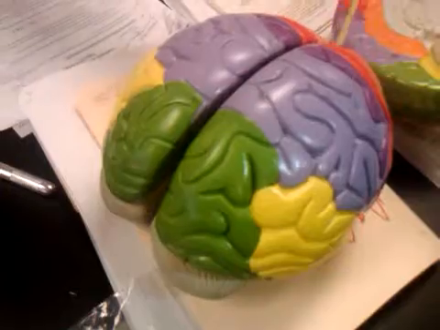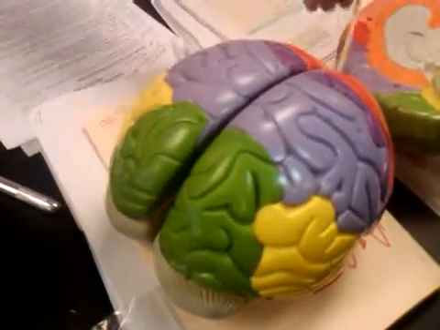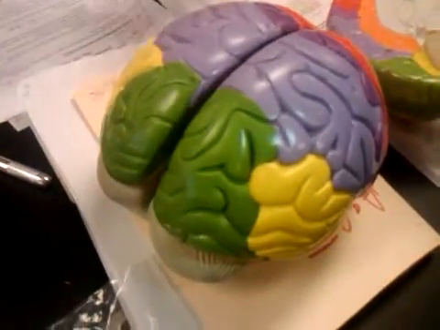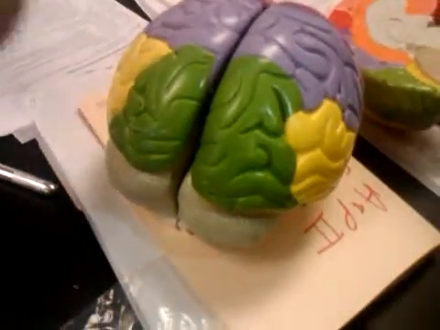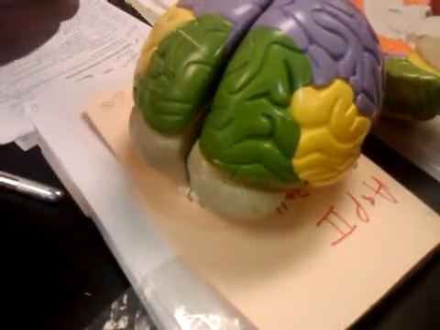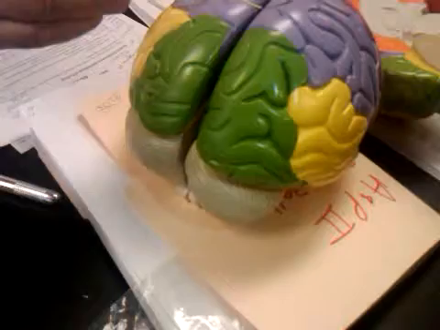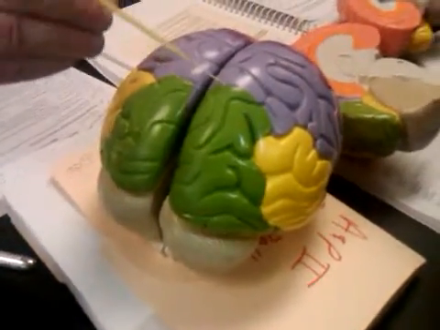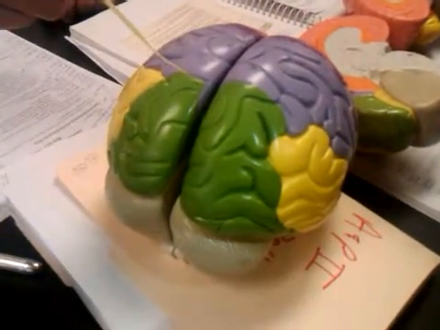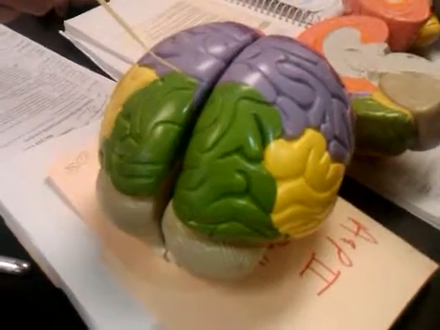Okay, here we have which fissure, guys? Longitudinal fissure. Then we have the sulcus separating the occipital from the parietal, which is here and here. So what do we call that one? The parietal occipital sulcus.